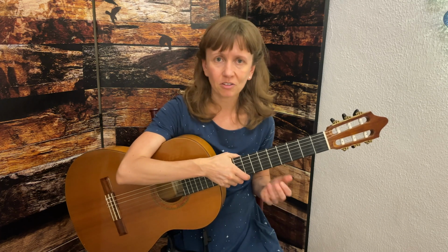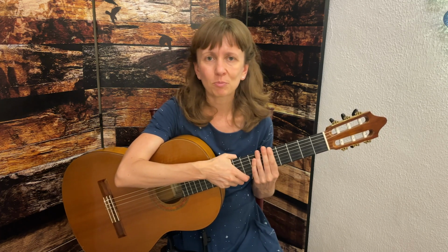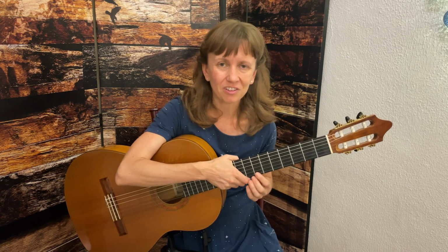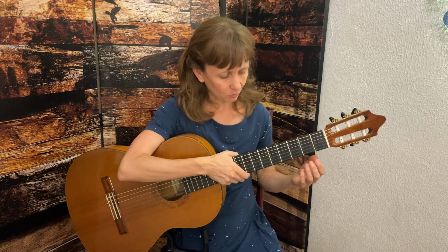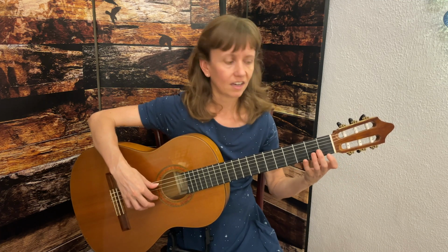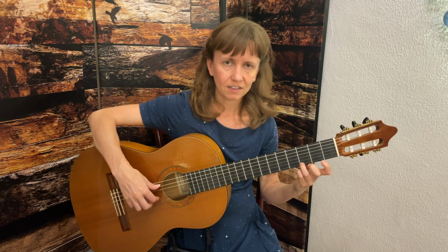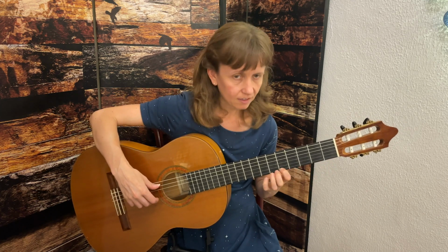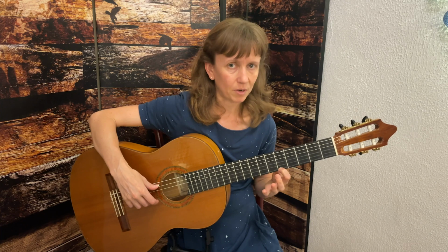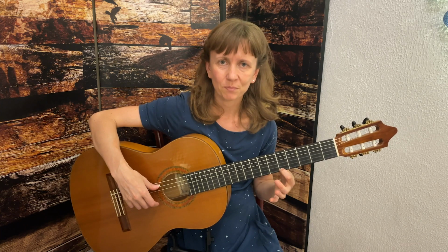The last exercise we're going to do is we're going to practice naming some random string and fret positions on the fretboard. We're going to start with string 1, fret 5. So let's use our natural scale and let's ascend from open E. E, 1/2 step up to F, whole step G, whole step A, and there we are. Fret 5 is A.